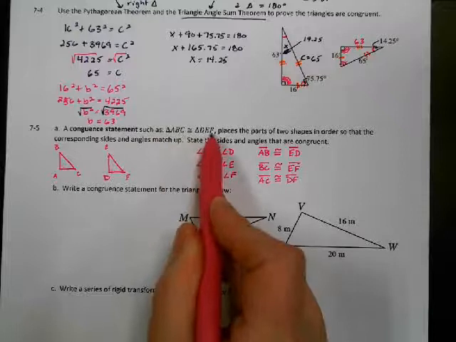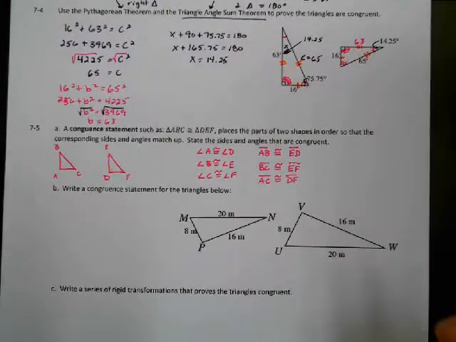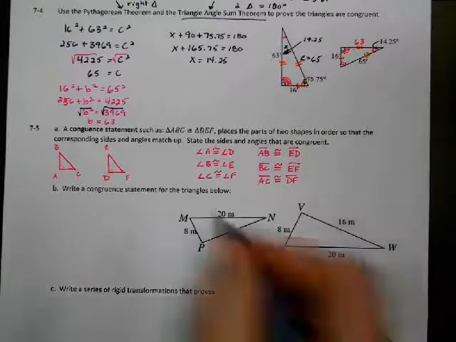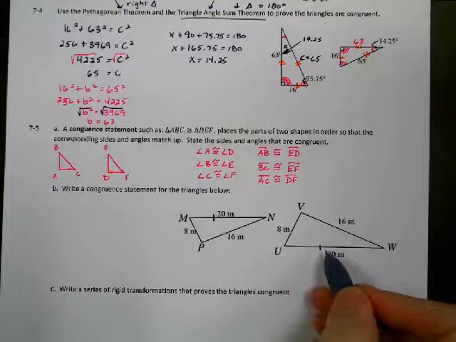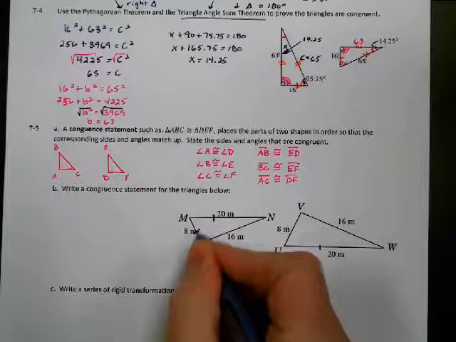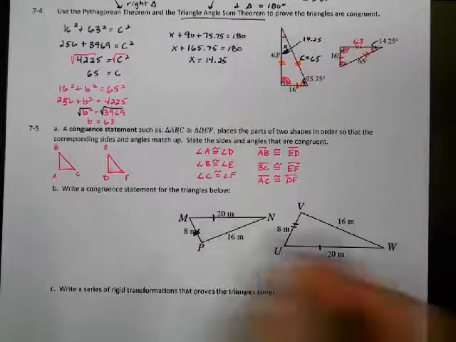Okay, this one says that these triangles are going to be congruent, so we're going to put them in order. I already know they're congruent. I've got this side that's 20, and this side is 20, so those two sides correspond. You see how they're out of order? But that's fine. This side's 8, and this side is 8. And then this side is 16, we'll put 3 tick marks there, and this side is 16, 3 tick marks there.